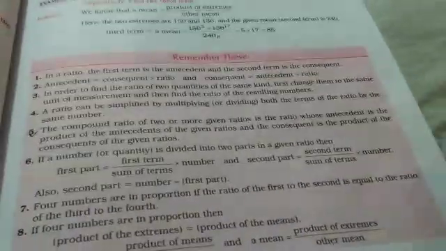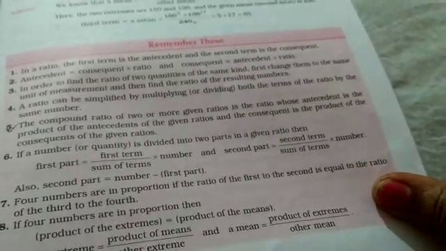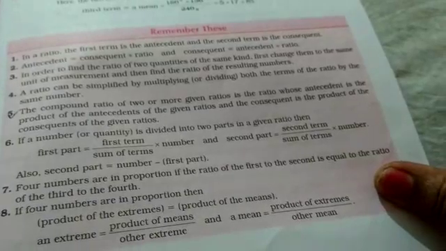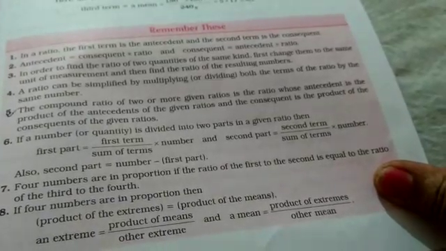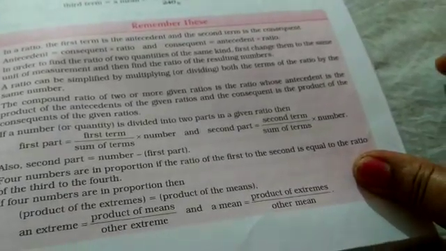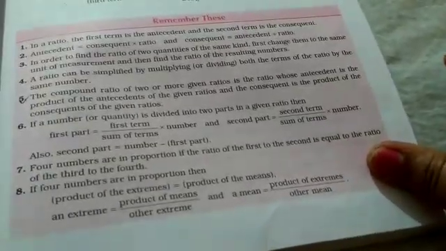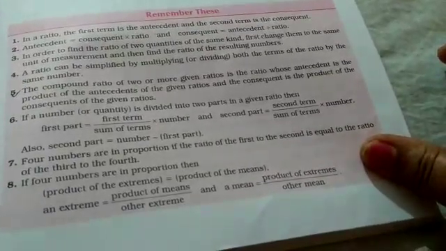Now come to compound ratio. The compound ratio of two or more given ratios is the ratio whose antecedent is the product of the antecedents of the given ratios and whose consequent is the product of the consequents of the given ratios. If a number is divided into two parts in a given ratio, first part equals first term by sum of terms into number, and second part equals second term by sum of terms into number. Based on that, some examples are there, and also exercise questions. Second part equals number minus first part.